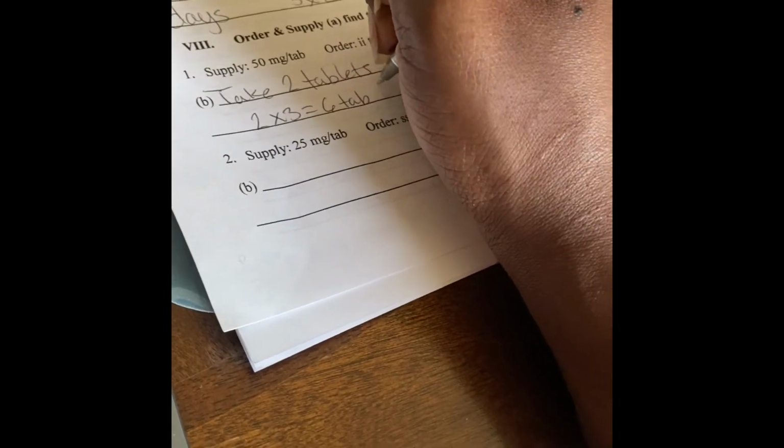Okay, and they gave you 30 pills. So if you take 2 pills 3 times a day, you're going to multiply it by 3, which will give you 6 tablets a day. Now, if you have 30 tablets and you take 6 a day, you'll divide it by 6, which will give you a 5 days supply.